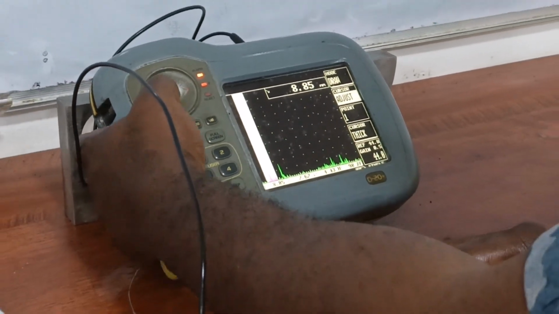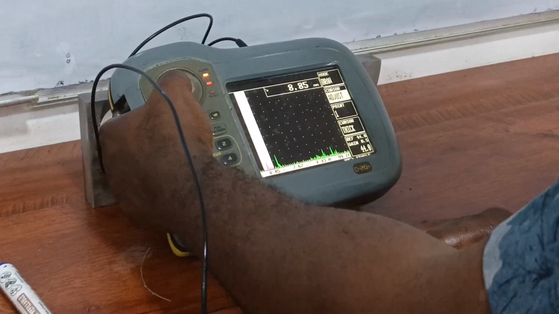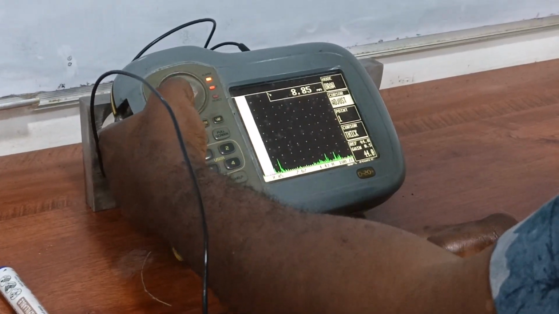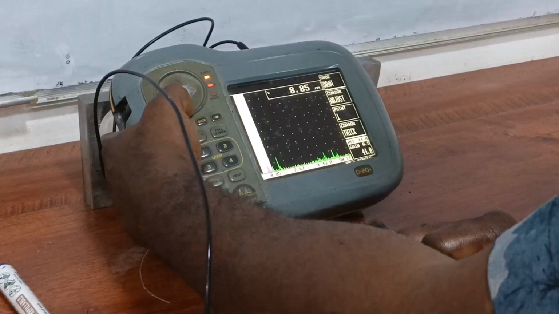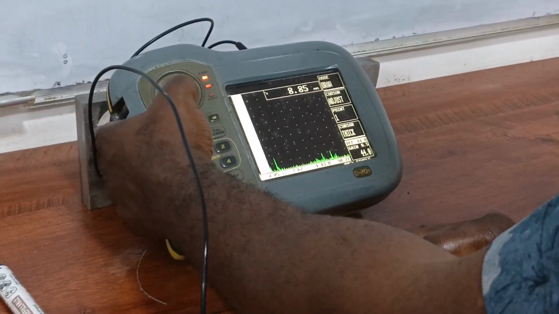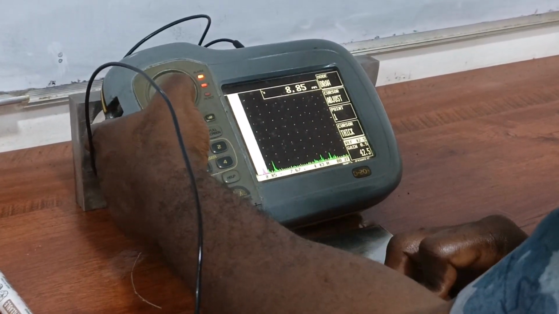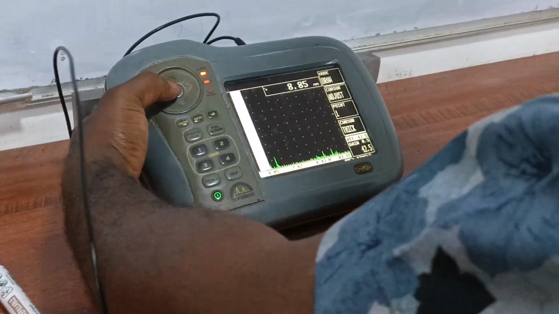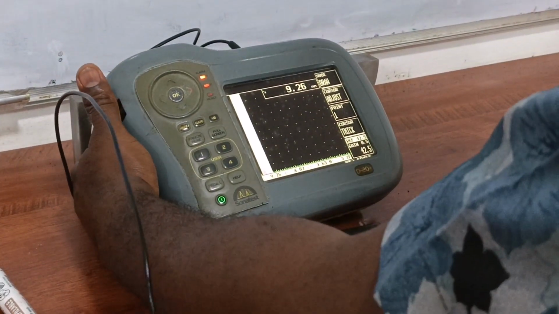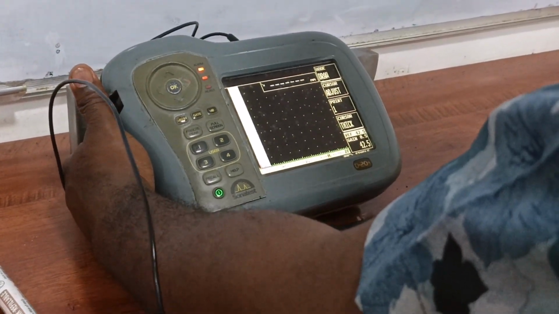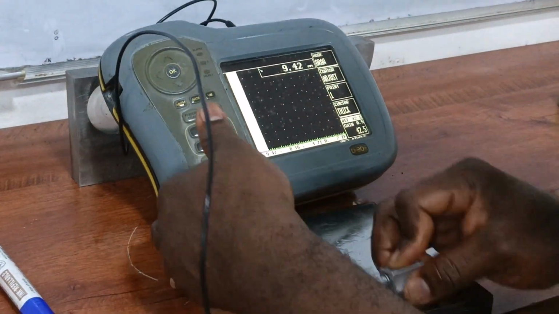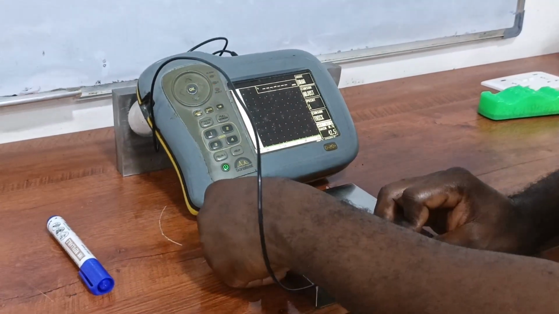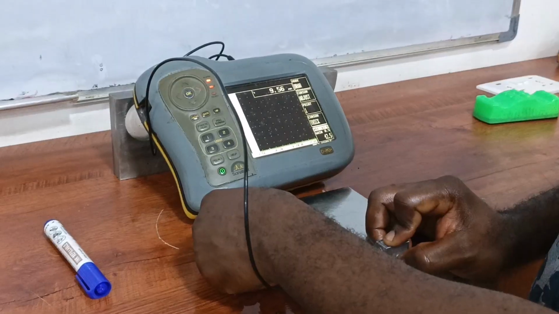We adjust our cursor to make sure the cursor is covering it. We come to our dB and reduce our dB until we get to 80%. Then we press OK. You need to keep your hands fixed so that the echo does not jump all over the place and go out.